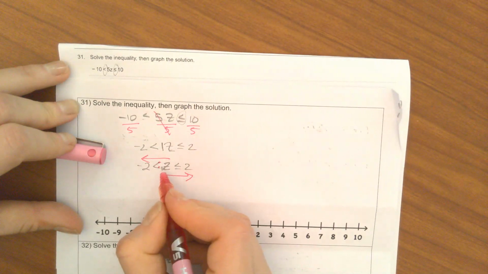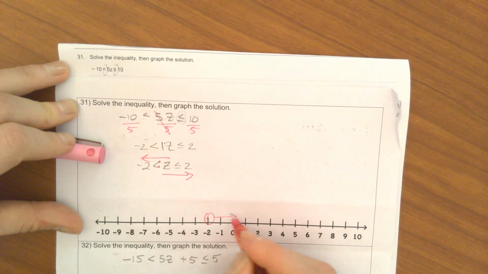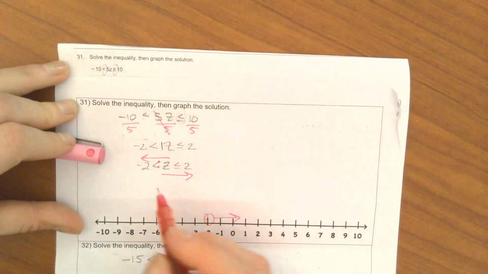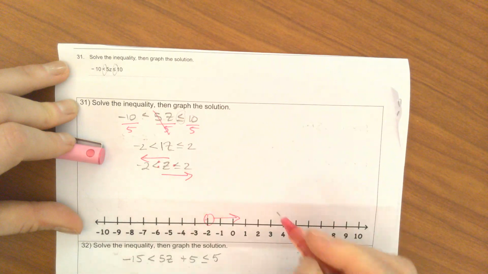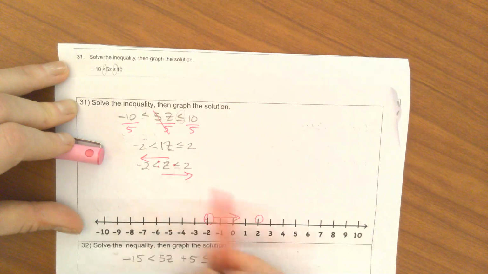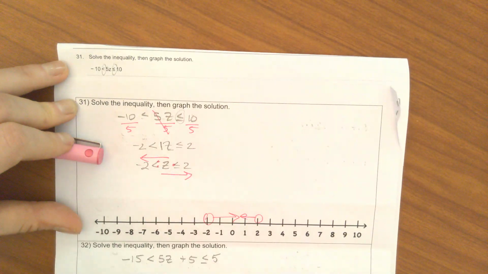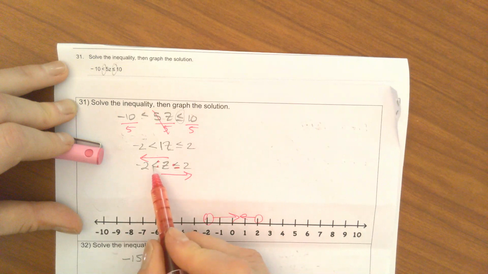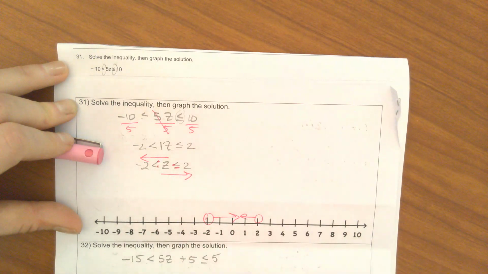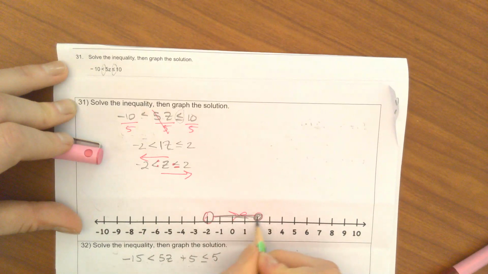So Z is bigger than negative 2. So here's negative 2, it has to be bigger than negative 2. And let's read it this way. Z has to be smaller than or equal to 2. So Z has to be smaller or equal to. Which one do I color in? I have to color in this circle because it has the equal sign, and I don't color in that one because it doesn't have the equal sign. So this stays open, and this one is closed.